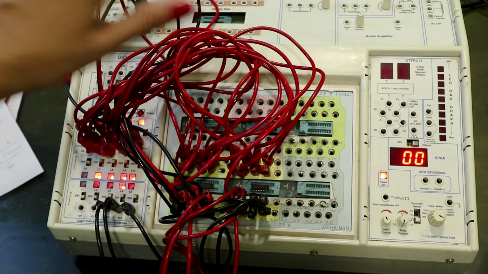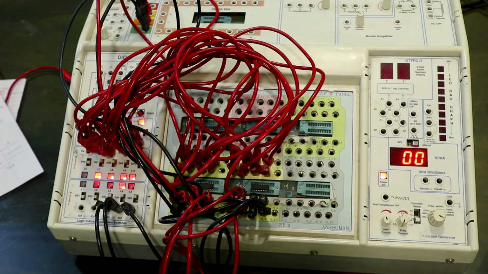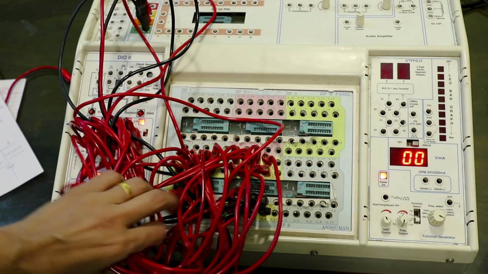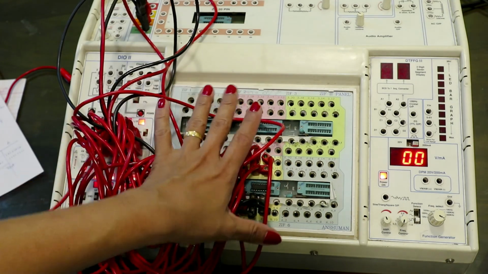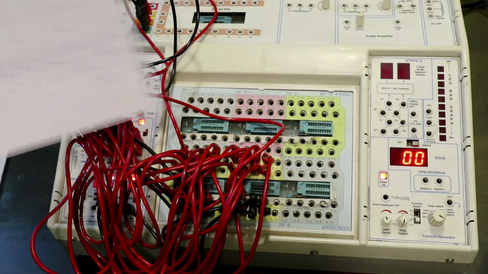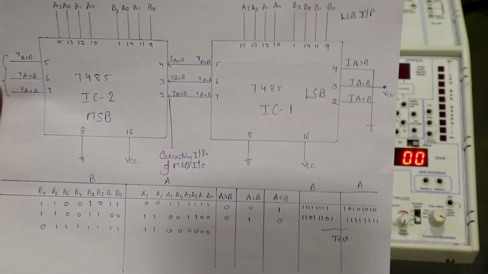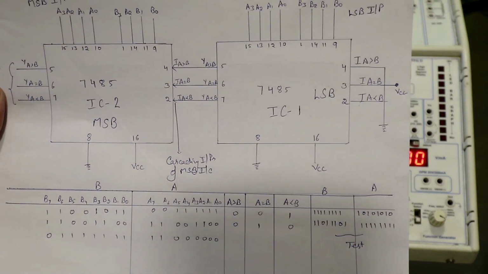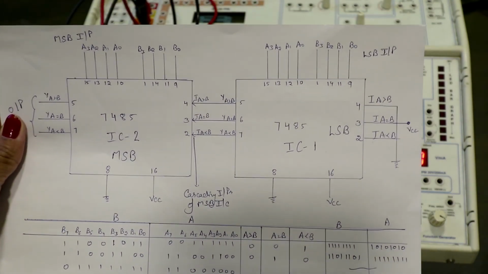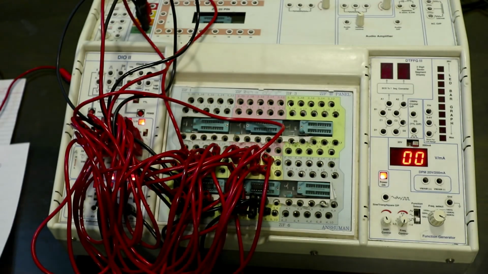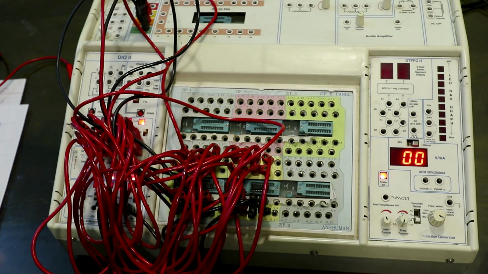So now this is the way how you are going to test the circuit for the 8-bit magnitude comparator, right? So these are the connections. All the connections are a little bit complex, but make sure you keep a pin diagram in front of you, and then make all the connections. Then 100% we will get the final result. Thank you.